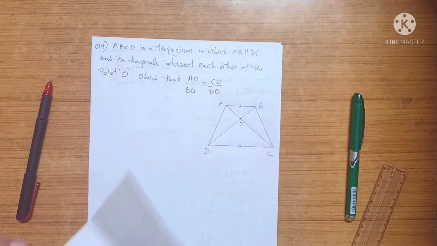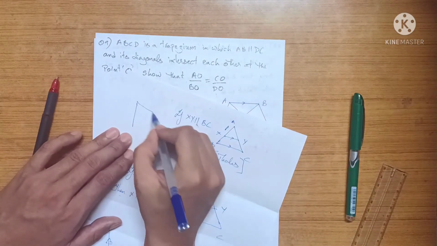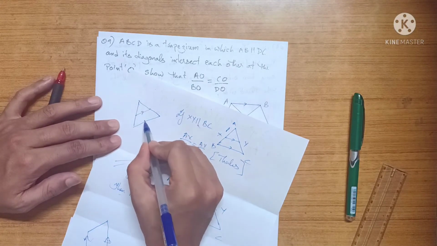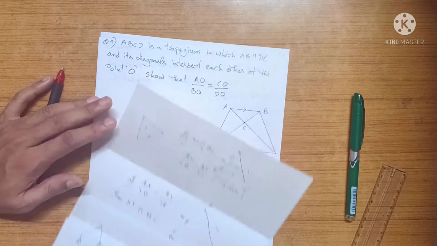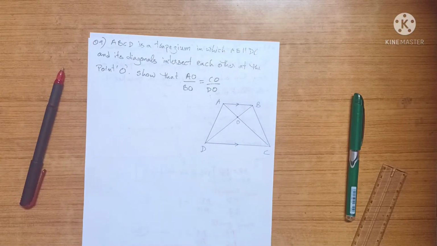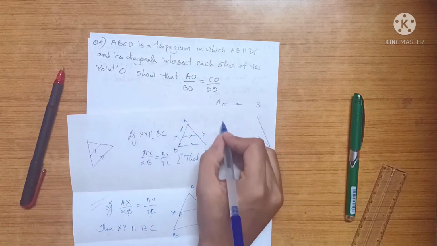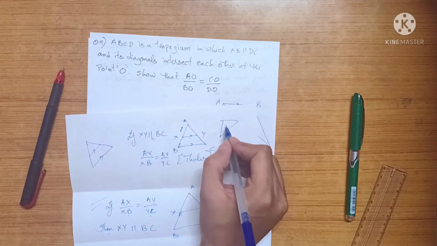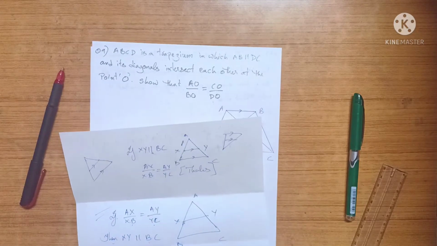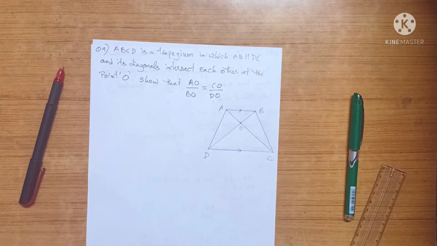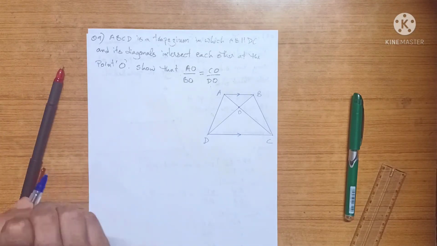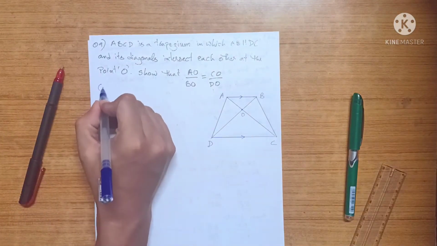And in order to use Thales theorem in a triangle, in any triangle, there has to be a line parallel to one of the sides of the triangle. So can you find any triangle in this case such that one line is parallel to the other side? That's why we have to construct. Okay, so construction.